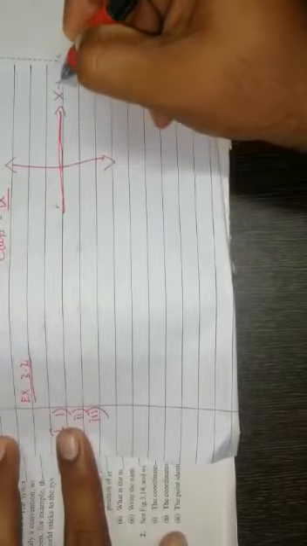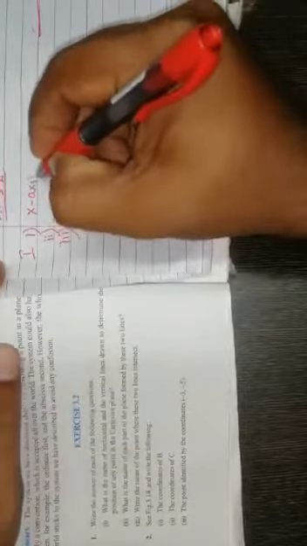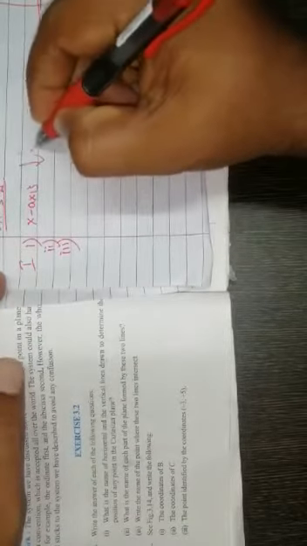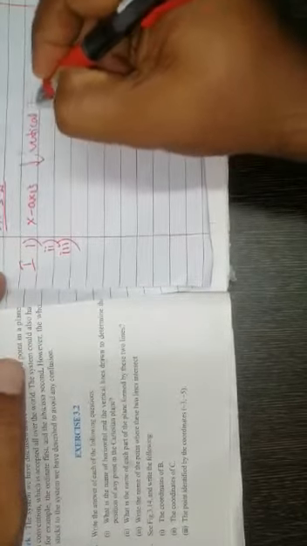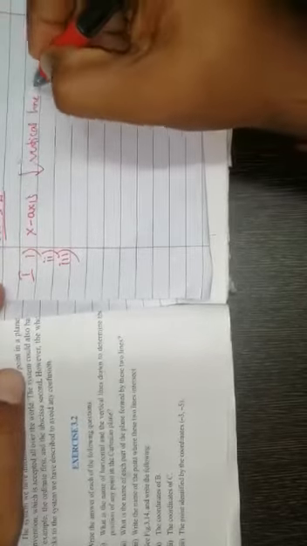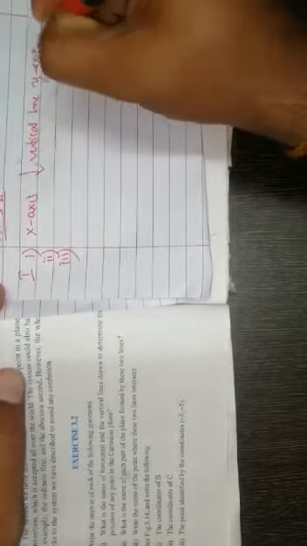What they are asking is, what is the horizontal line? That is nothing but the x-axis. The horizontal line is the x-axis and the vertical line is the y-axis. That's it. Next question.